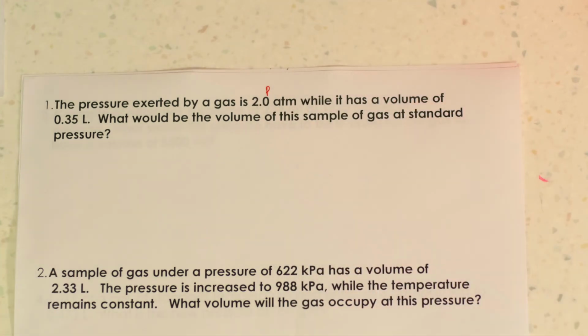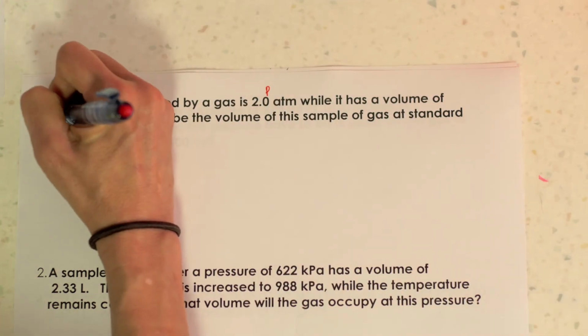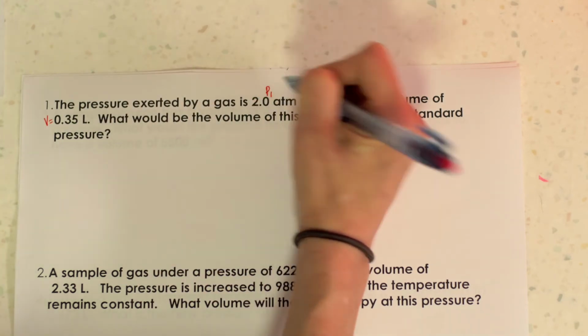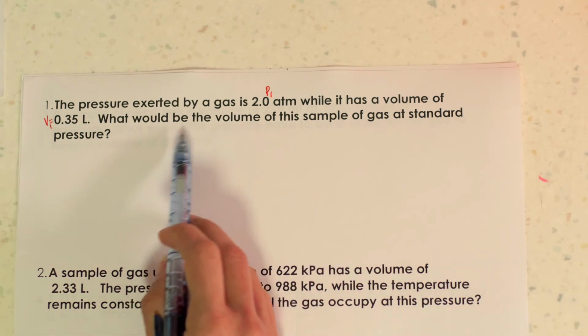So we're just going to write P over that, while it has a volume of, so here's my volume. So this is my pressure and it's pressure 1 and this is volume 1 because the first one's listed. It's just the easiest way to do it that way.